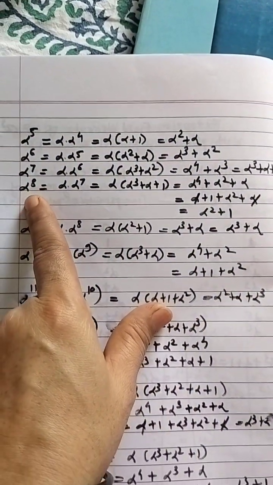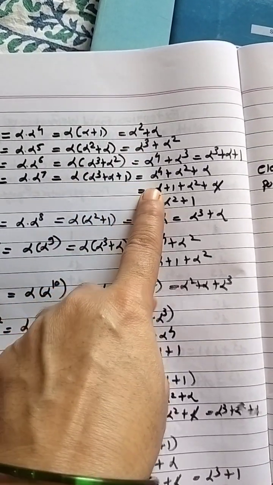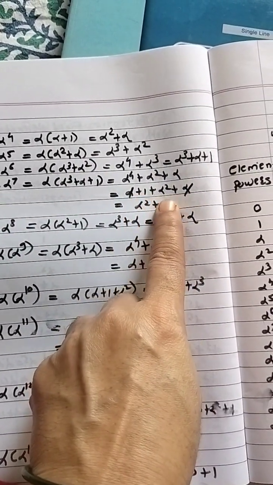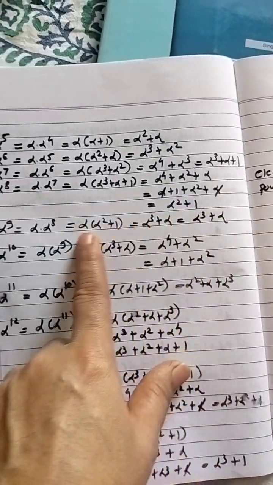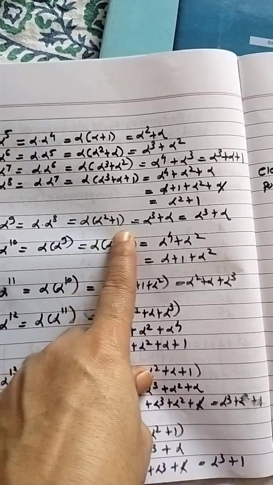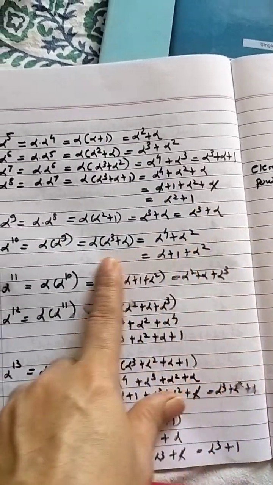Now alpha raised to 8 is alpha into alpha raised to 7, that is equal to alpha cube plus alpha plus 1, that is equal to alpha raised to 4 plus alpha square plus alpha. Alpha raised to 4 is alpha plus 1, plus alpha square plus alpha. Now alpha gets cancelled, you will get alpha square plus 1. Alpha raised to 9 is alpha into alpha raised to 8, that is alpha into alpha square plus 1, that is equal to alpha cube plus alpha.